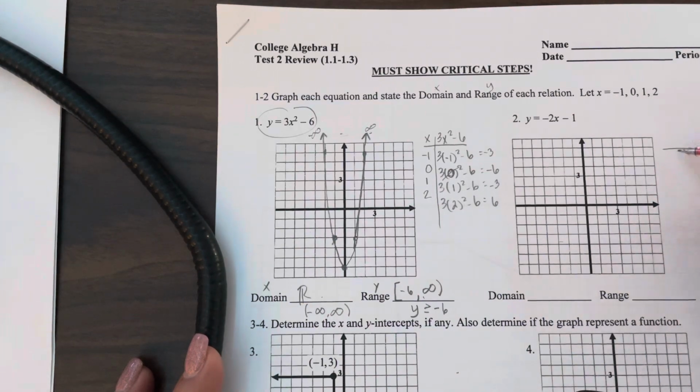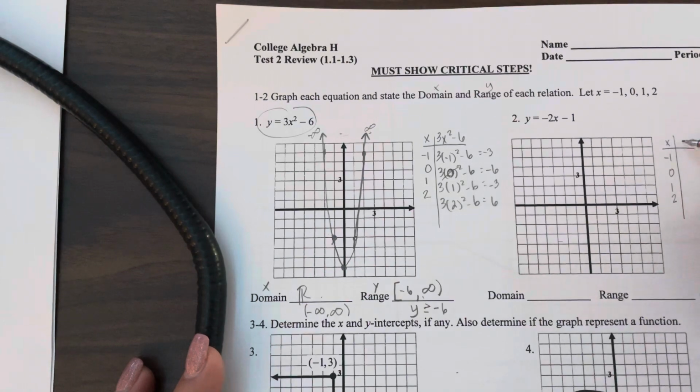We're going to create a table using those same values just as a guide, using a different expression. Okay, and now we're going to solve it. So when -1 gets put in place, we get a 1. A 0 gives -1. When we put a 1, we get a -3. When you put a 2, that gives us a -5. So we plot those.